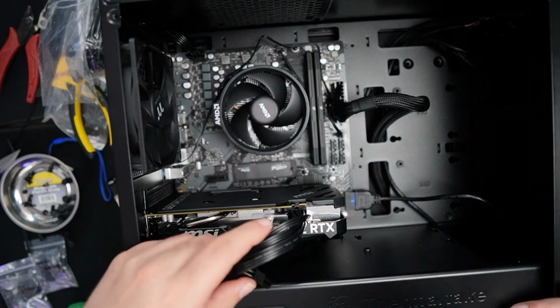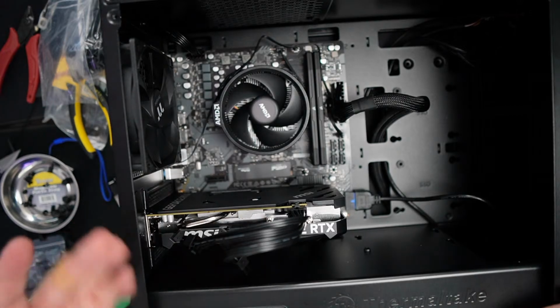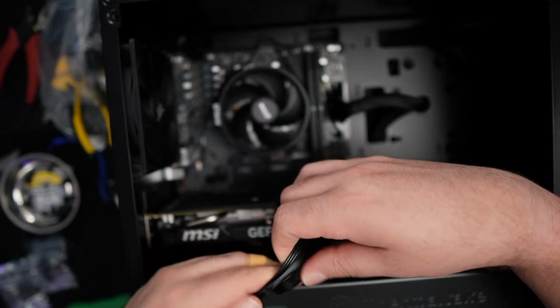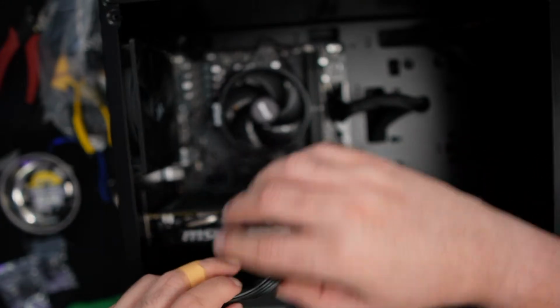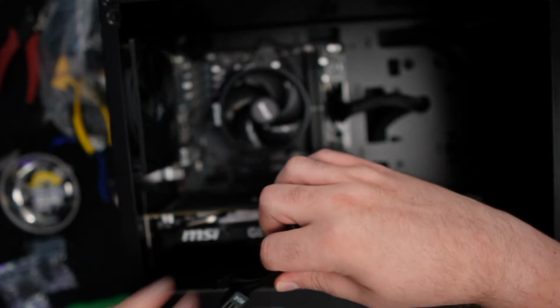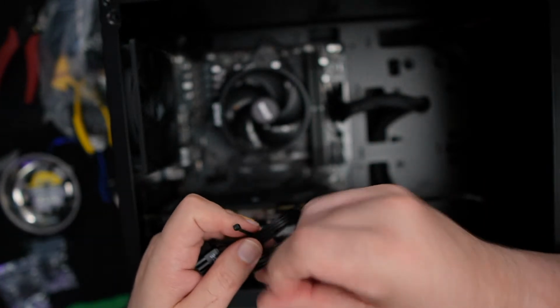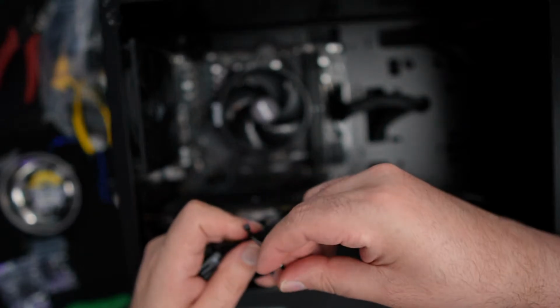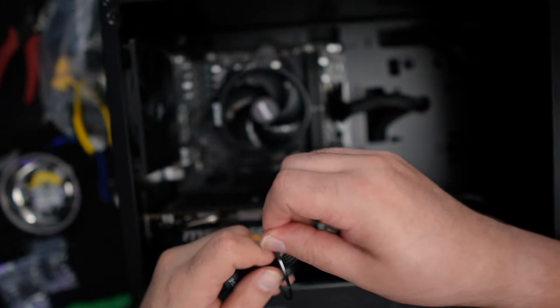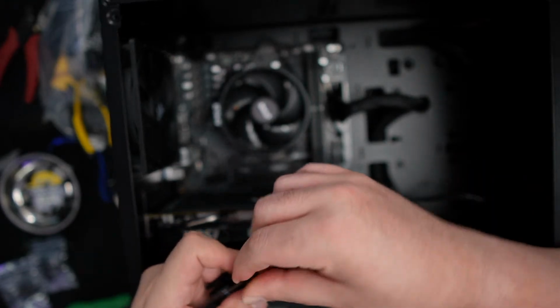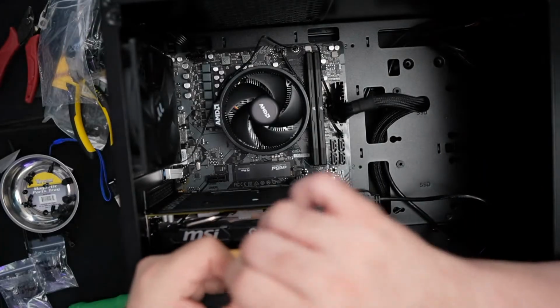And we're gonna pull up the excess back through that little hole down there and everything. I'm gonna just tie these together so it doesn't get caught on anything. Need a small tie. That's small, so kind of small. Push that back.